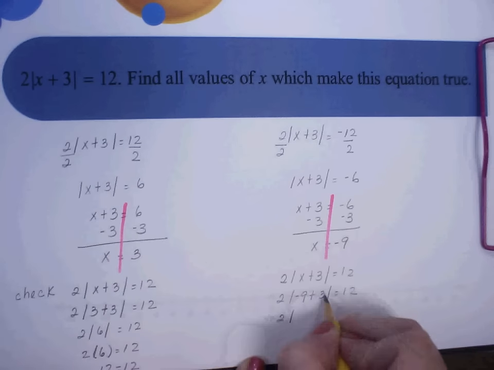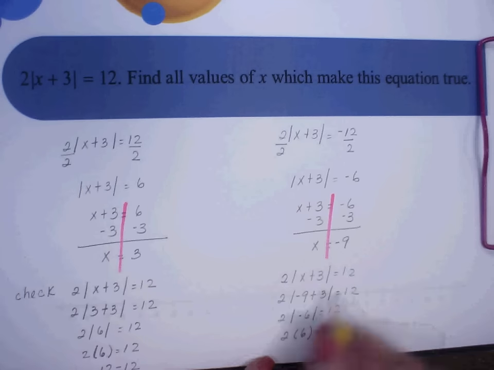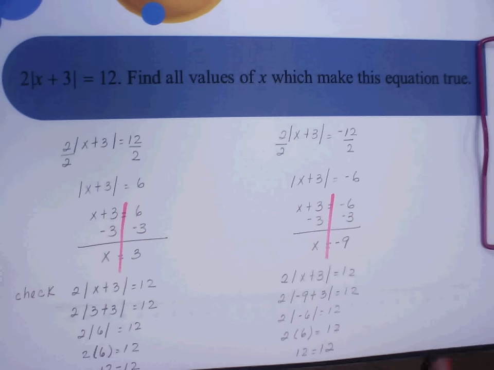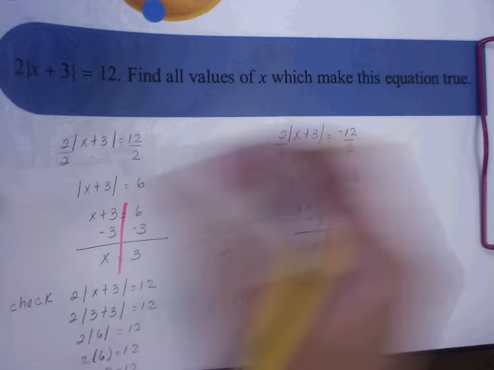So do the absolute value first. Negative 9 plus 3 is negative 6. But the absolute value of negative 6 is 6 because it is the same distance from 0 as the positive 6. And 2 times 6 is 12, which is indeed equal to 12. All right, let's do the next one.